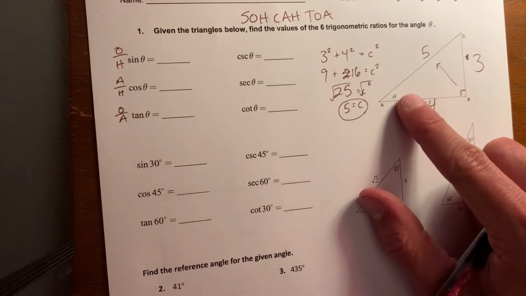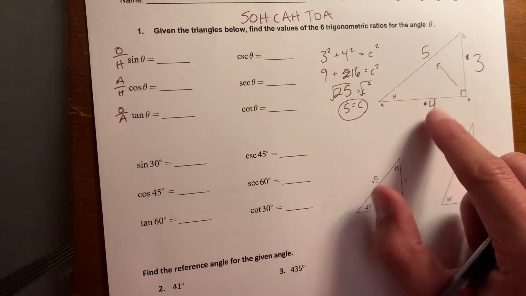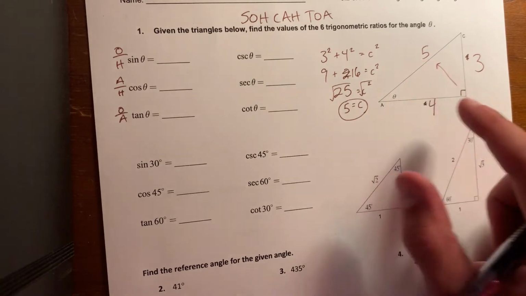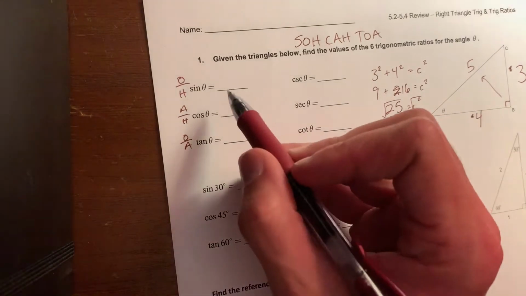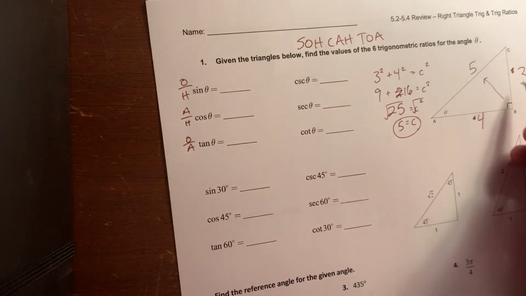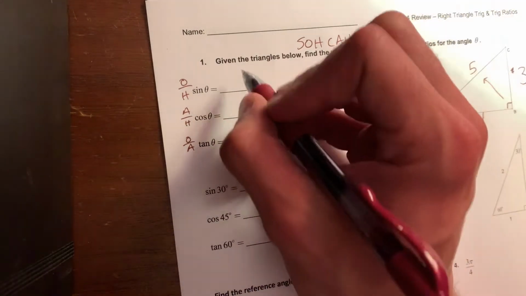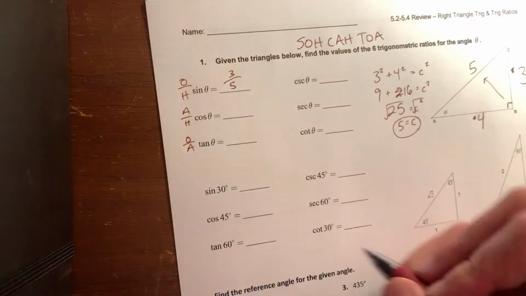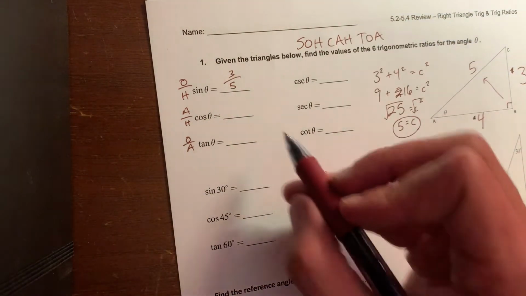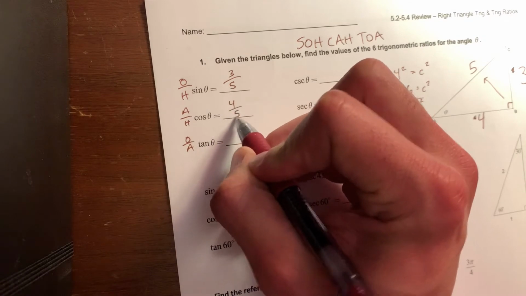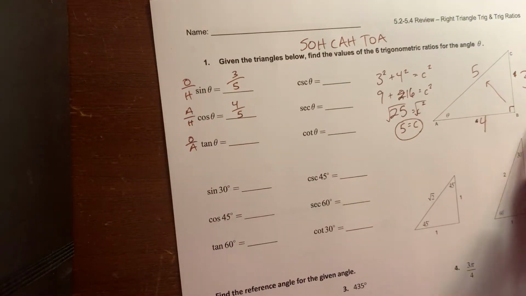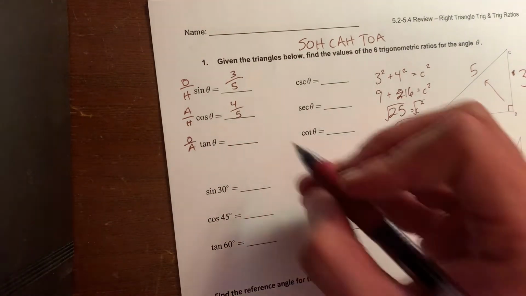So my opposite side to this angle theta is 3. My adjacent side to that angle is 4. And my hypotenuse is 5. So just putting these ratios together based on that. So opposite side 3, hypotenuse 5. Adjacent side over hypotenuse, so adjacent side 4, hypotenuse 5. And then opposite over adjacent, opposite side 3, adjacent side 4.